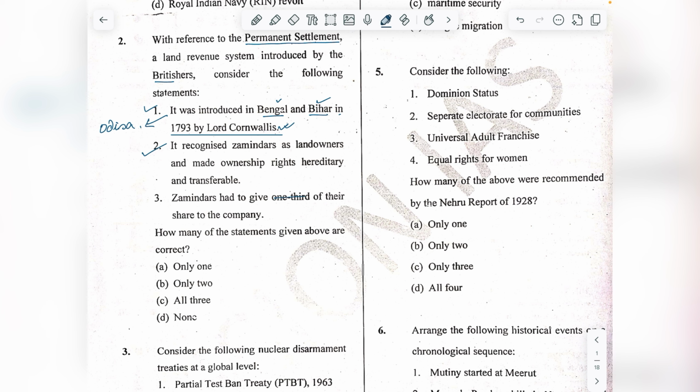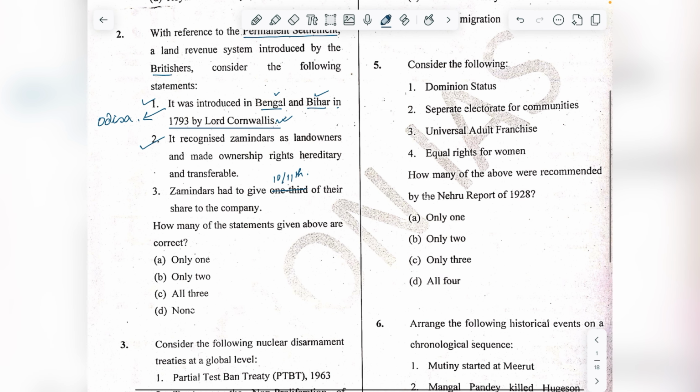This is not 1/3. This is actually 10/11th share to the company. So the correct answer is only 2. Option B is the correct answer.